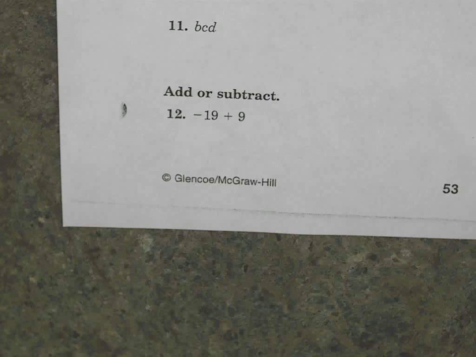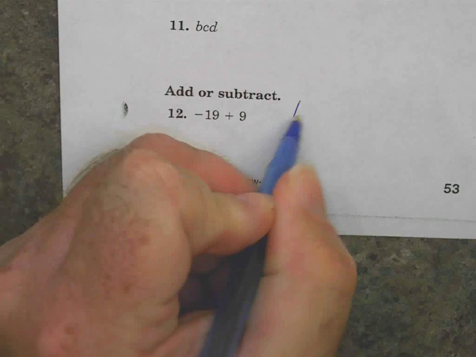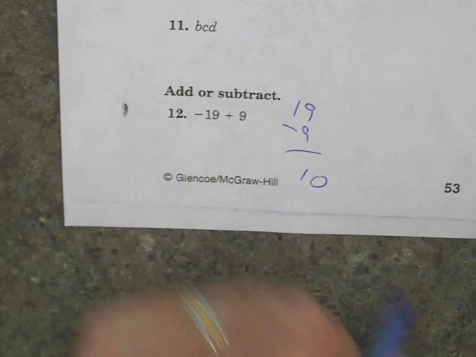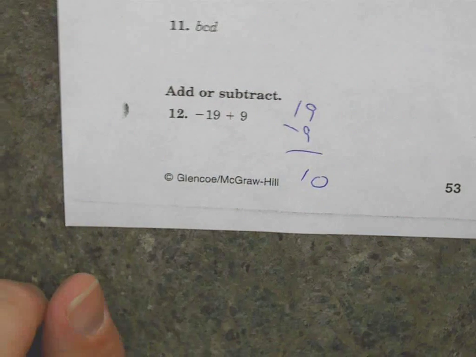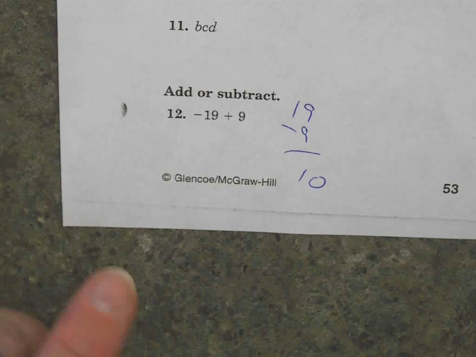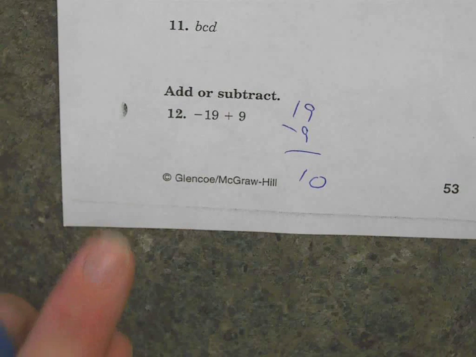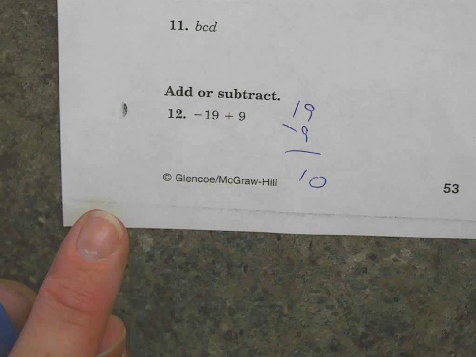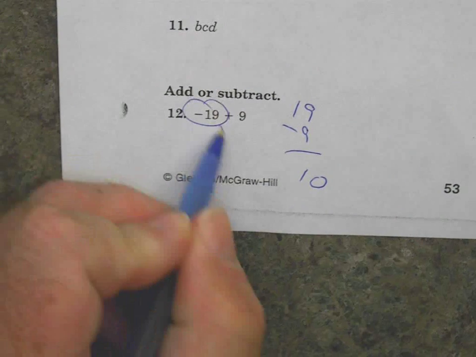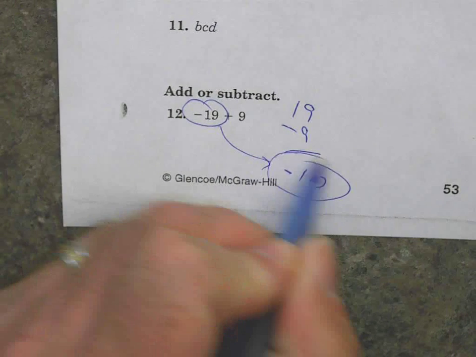I'll say it slow. Putting a positive and a negative together with addition means subtract their absolute values. 19 minus 9 equals 10. None of these questions are going to be hard mathematically for your numbers. You're going to get a little confused on, am I adding or am I subtracting and whose sign to keep? I have 10, keep the sign of the larger absolute value, negative 10.